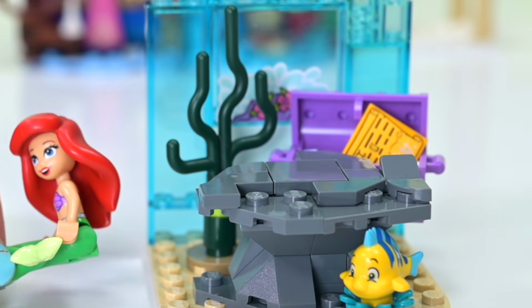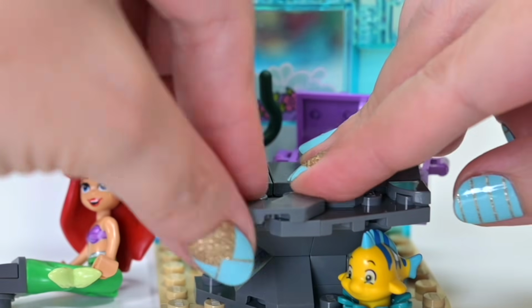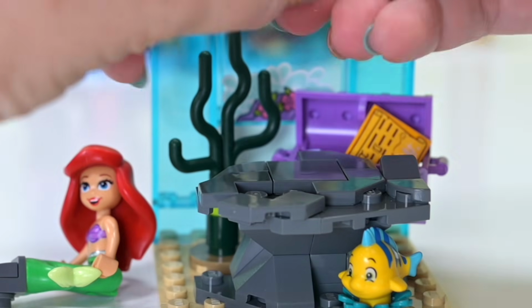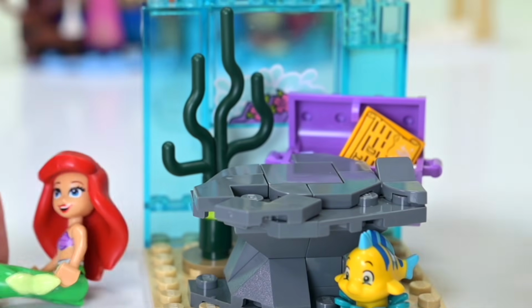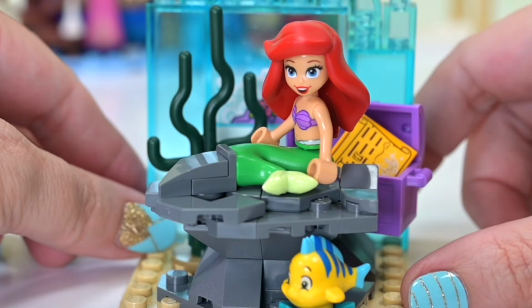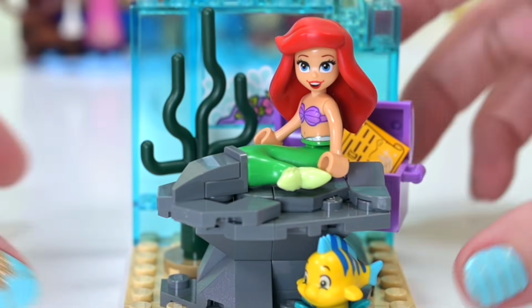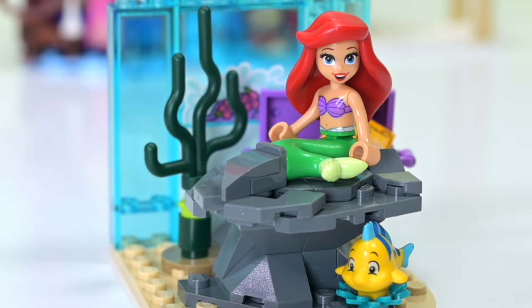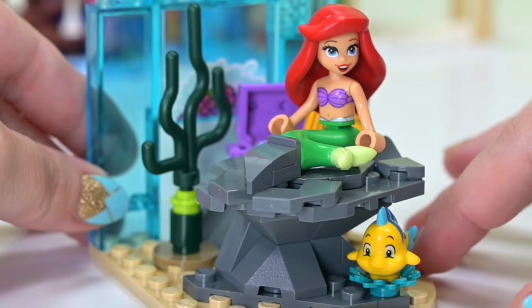Okay, and then let's fill out some of these other little spaces that are just sort of still exposed studs. Nice! And then we'll pop that back on, and she looks so comfy there! Check it out. I am really chuffed with this display. This is going so well.